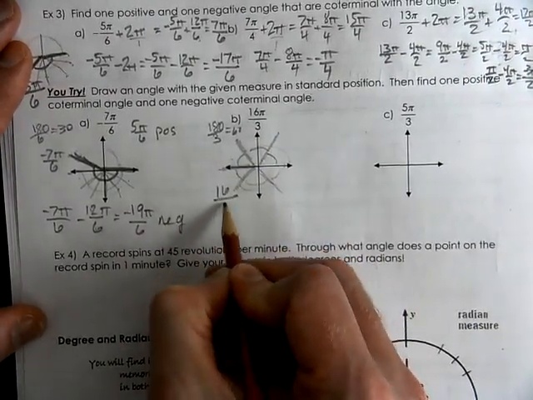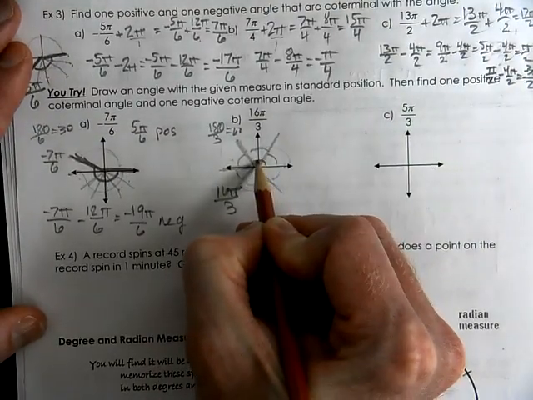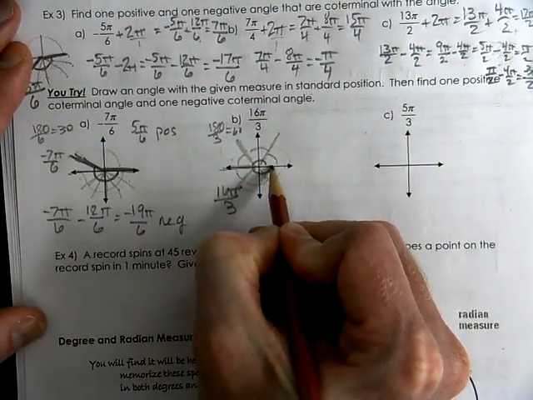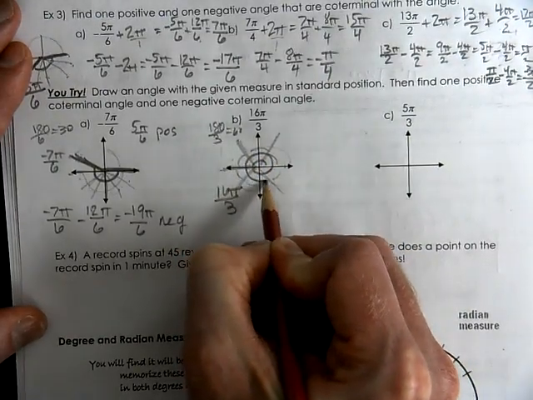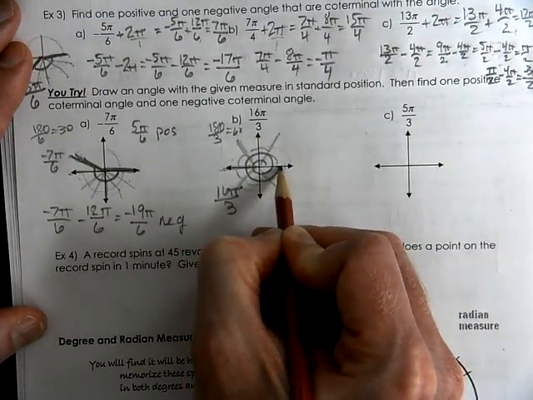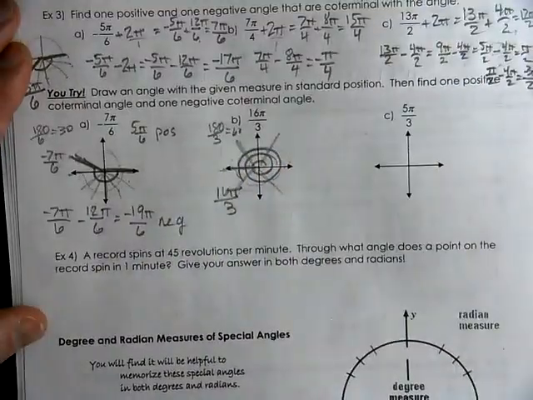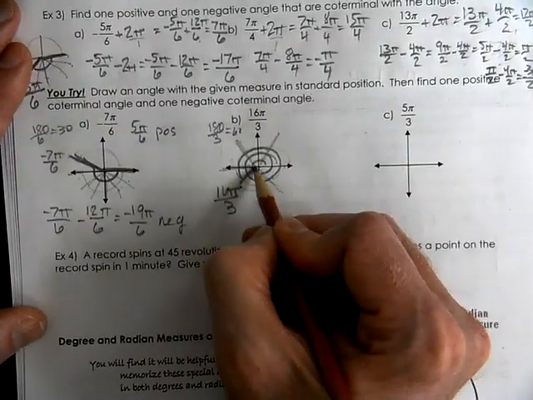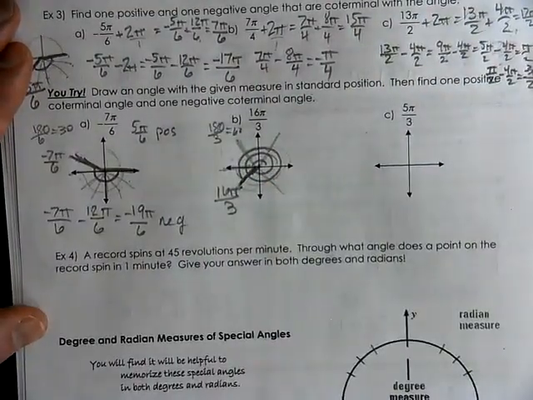So this is 16 pi over 3. We did 6, 7, 8, 9, 10, 11, 12, 13, 14, 15, and 16. We went around the circle several times there.